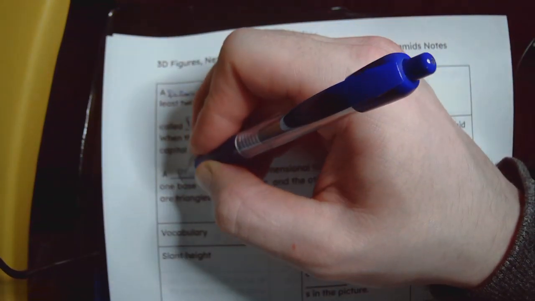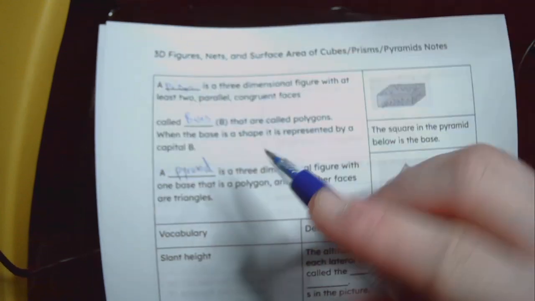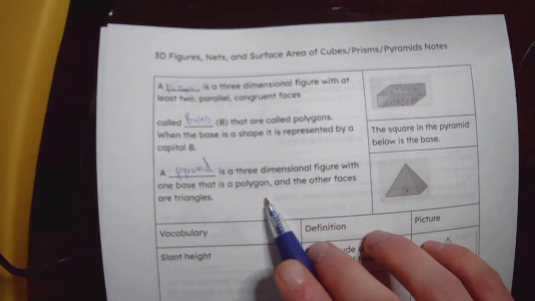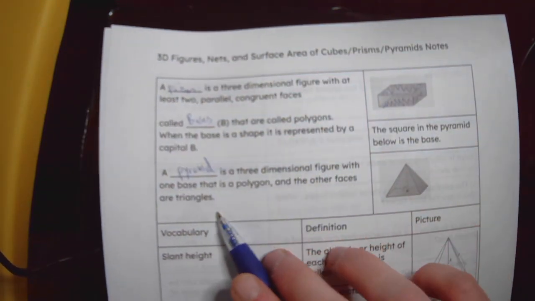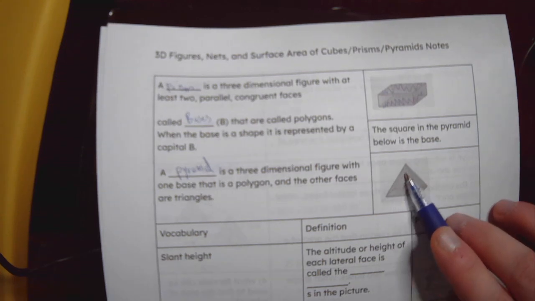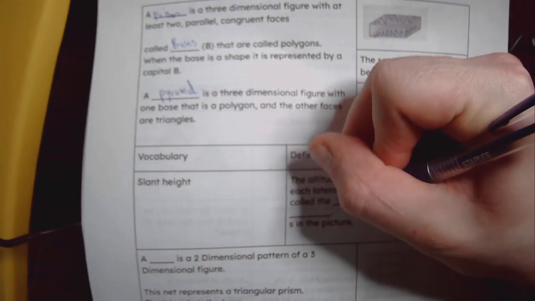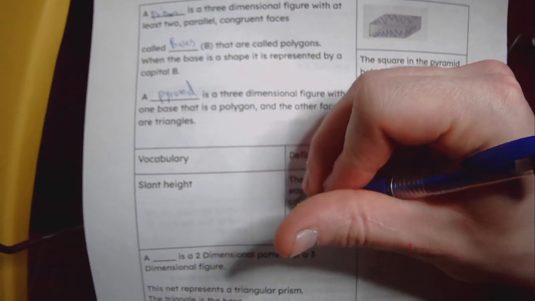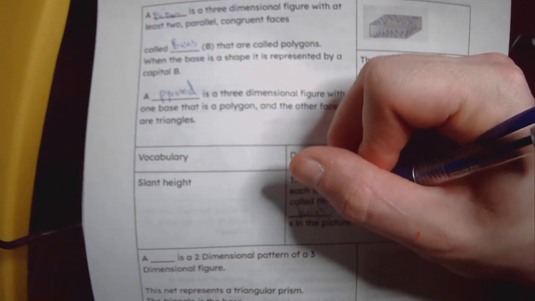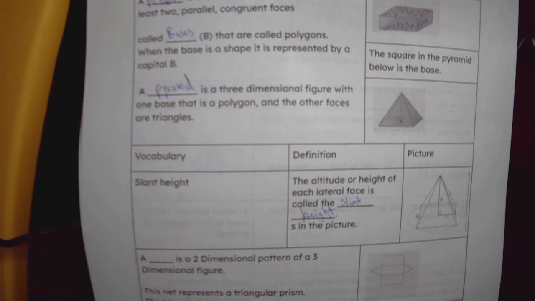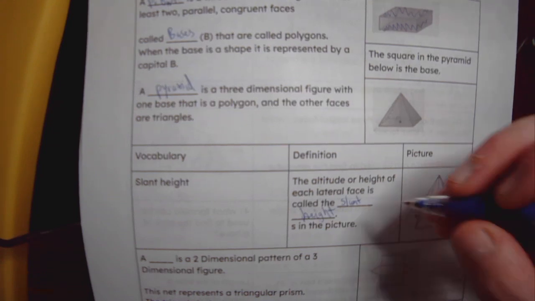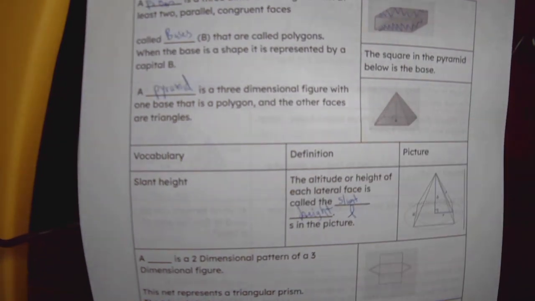A pyramid is a three-dimensional figure with one base that is a polygon, and the other faces are triangles. So the base here is a rectangle, the rest of the faces are triangles, so this is a rectangular pyramid. The altitude or height of each lateral face is called the slant height, which is depicted with an S in the picture here. Typically you'll see this little fancy L used for slant height.